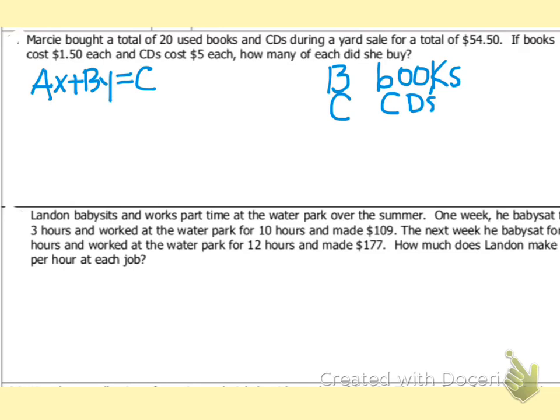So the first fact is this fact. Marcy bought a total of 20 CDs and books, right? So we don't know how many of each, but she bought a total of 20 items. That would be a really simple equation to write. We would just say the number of books plus the number of CDs that she purchases is 20. So you can see that both the variables are on the same side. That's a linear combination or a standard form equation.